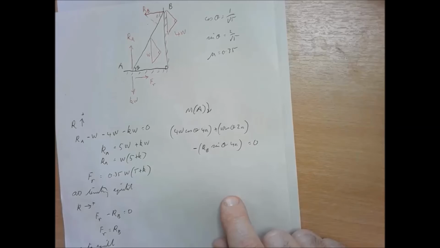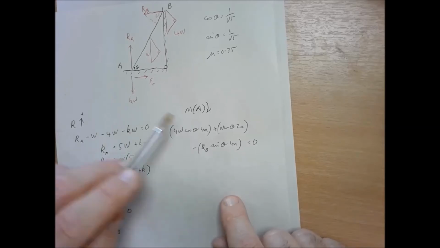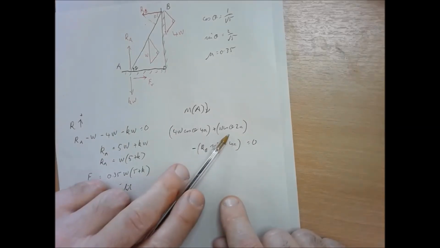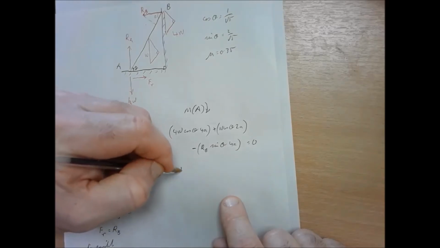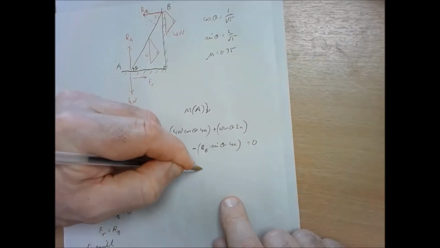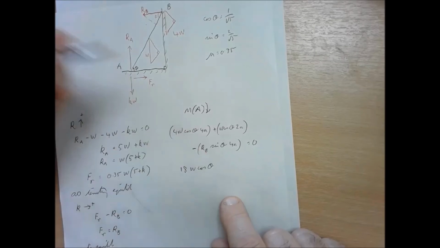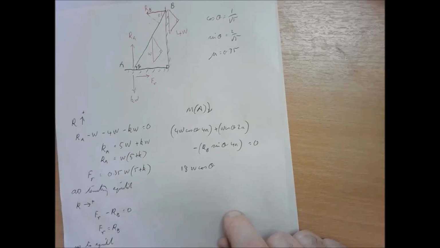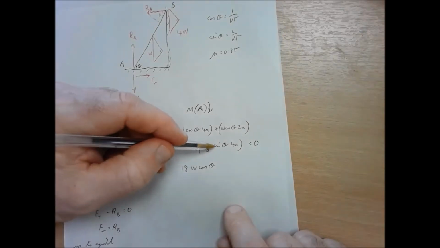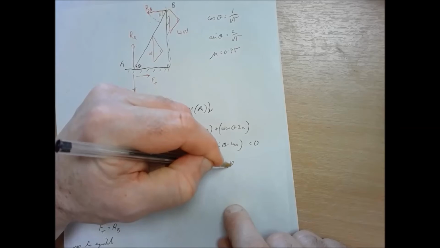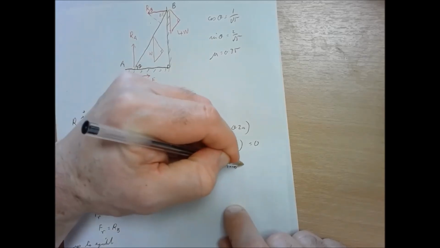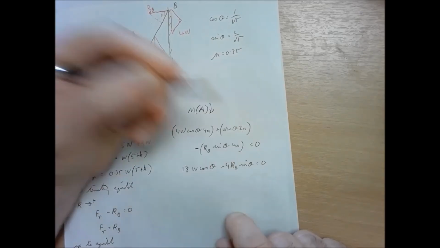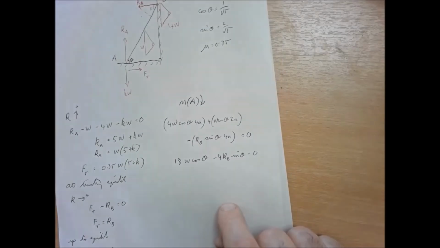So let's combine a few of these things. I've got 16W cos theta plus 2W cos theta, so I've got 18W cos theta. And also I can cancel all the a's out because there's an a in each term. So 18W cos theta minus 4RB sine theta equals 0.